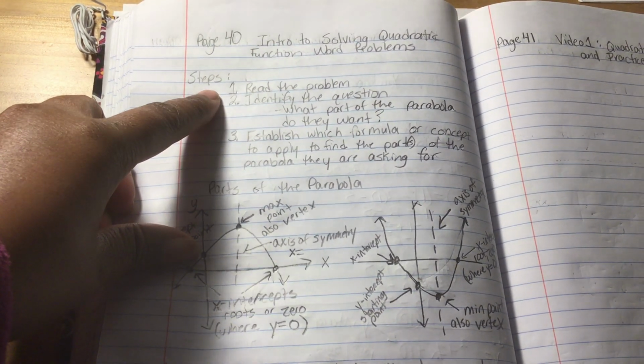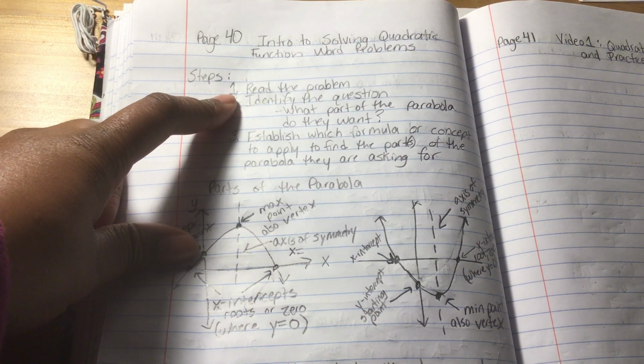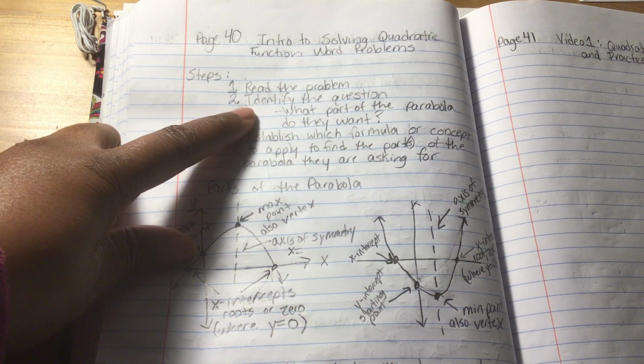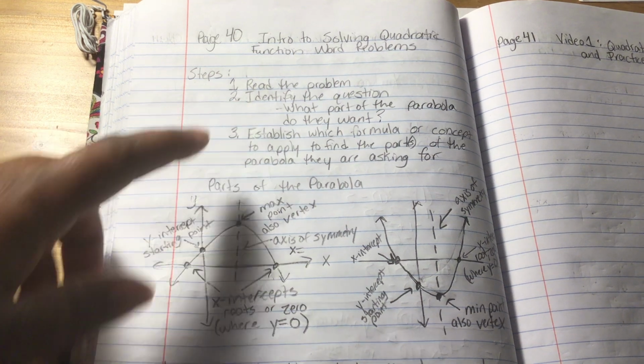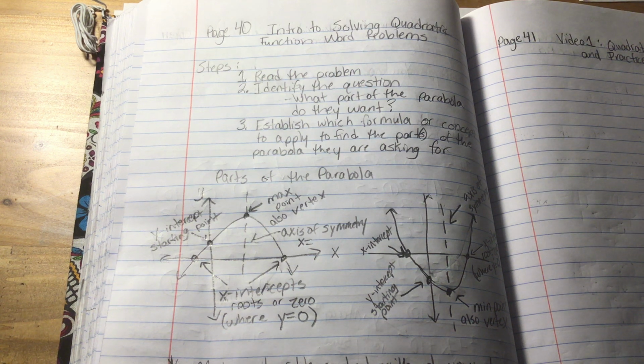Here, the first thing that you need to make sure that you do is read the problem, okay? Read the problem. Identify the question. That means find out what is it that they want. What part of the parabola do they want? What are they looking for? Are they looking for the minimum or the maximum point, which is the vertex? Are they looking for your zeros?